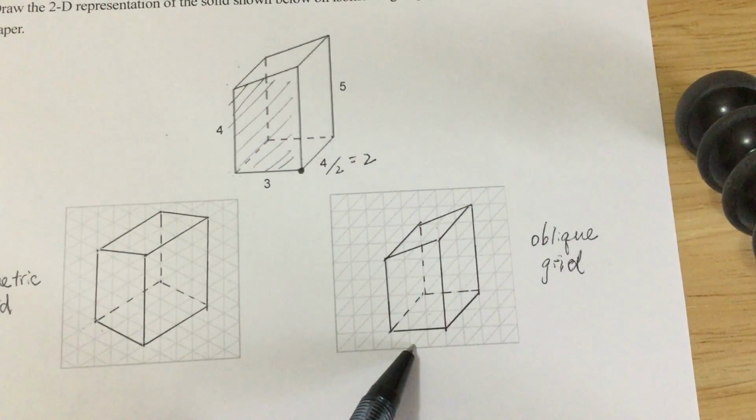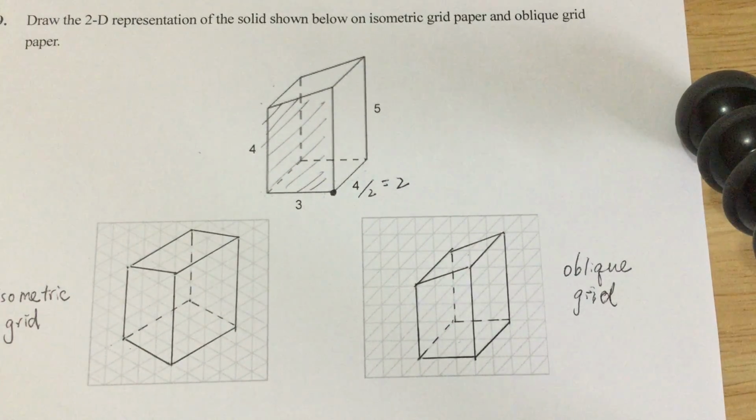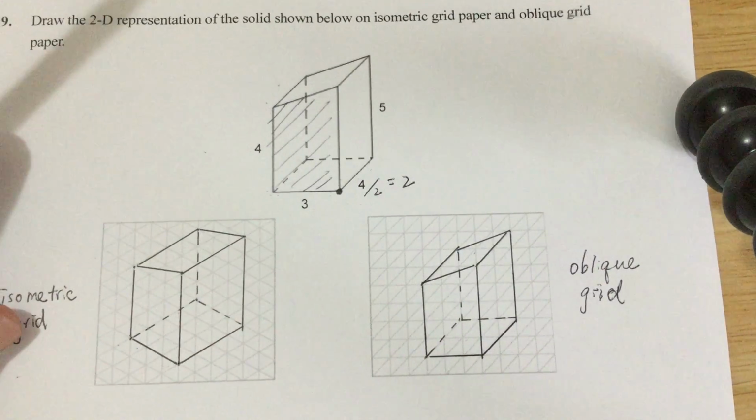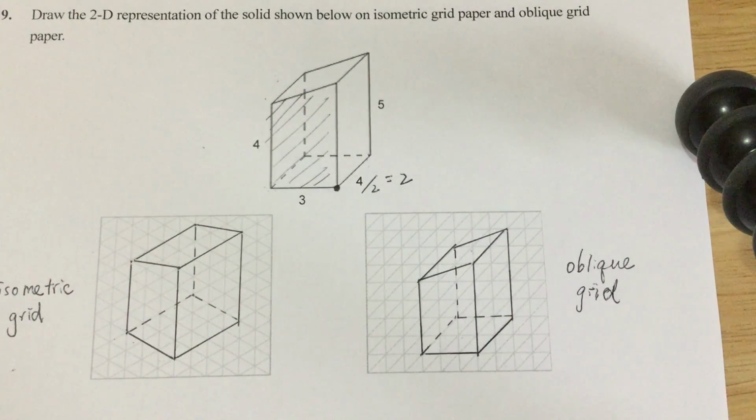Okay, we can draw it in 2D. So I hope you all can draw this figure in 3D like this. So make sure that you can use the isometric grid or the oblique grid. Okay, and I hope that Mr. Wong will also teach you in the D&T subjects. Okay, but we will also have this in your mathematics exam. Okay, so good luck, and I hope this helps you answer it well.